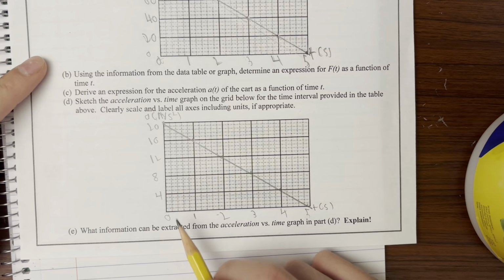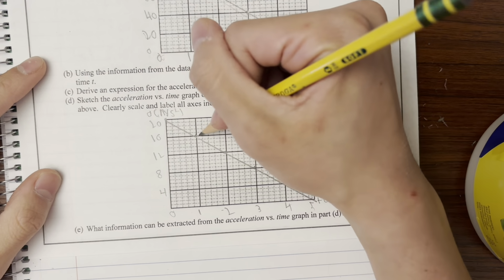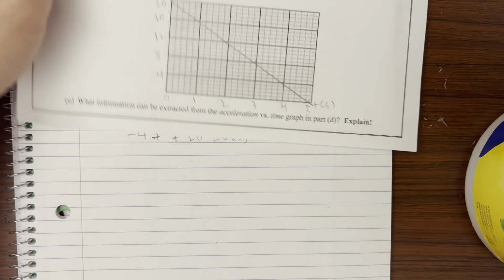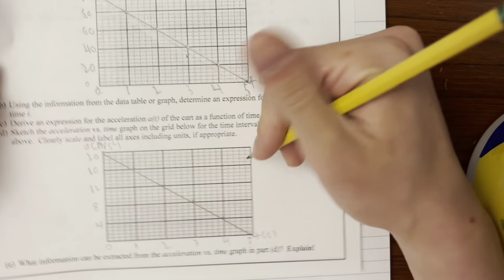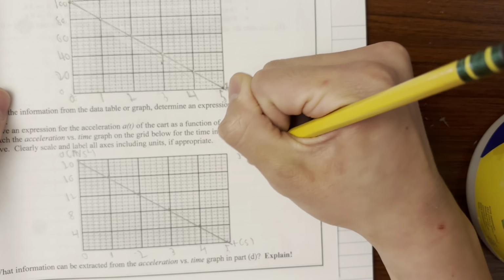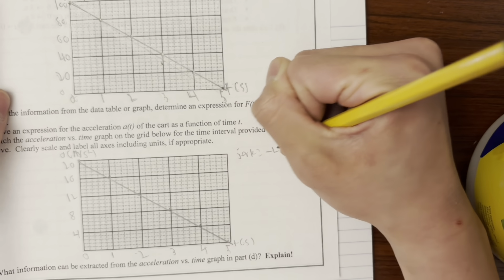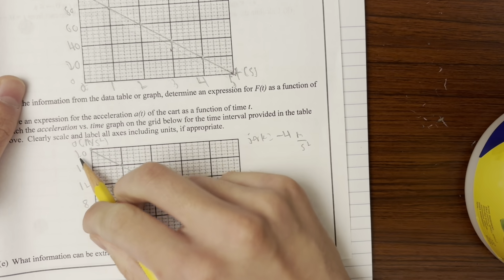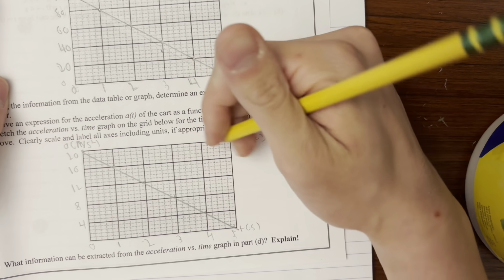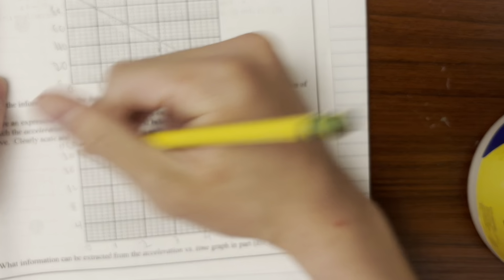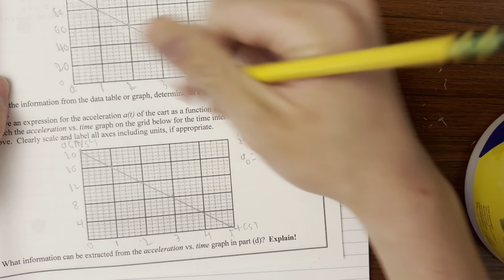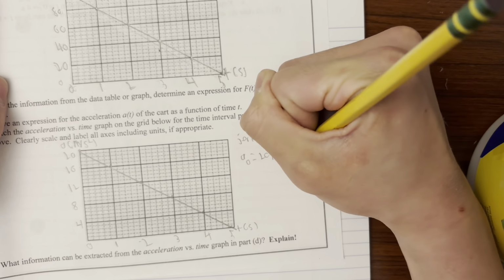What we can extract is, first off, the change in acceleration, which we saw from our equation earlier, right here, is negative 4. And that means our jerk is equal to negative 4 meters per second cubed. Next up, we could find our initial acceleration, which in this case is 20. So a0 is equal to 20 meters per second squared.